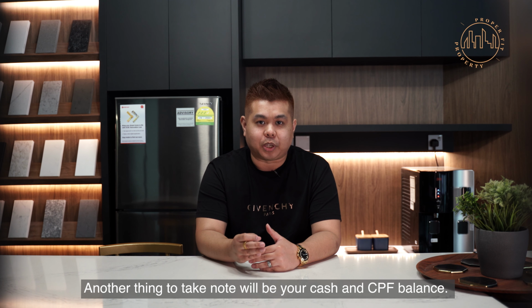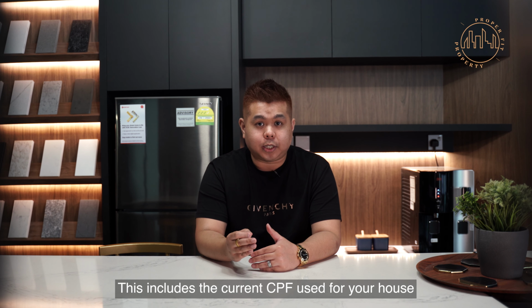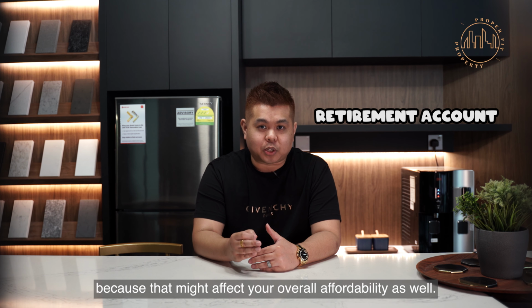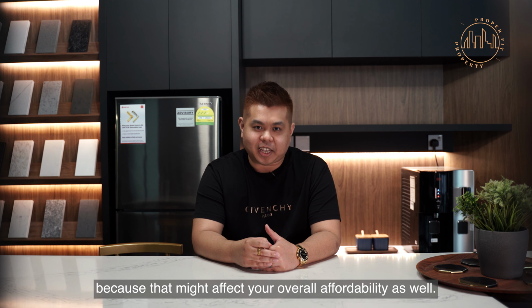Another thing to take note of will be your cash and CPF balance. This includes the current CPF used for your house plus any accrued interest. If you are above the age of 55, watch out for the requirements for your retirement account because that might affect your overall affordability as well.